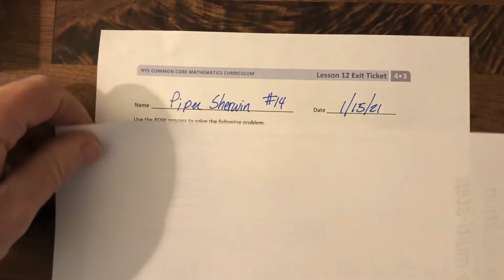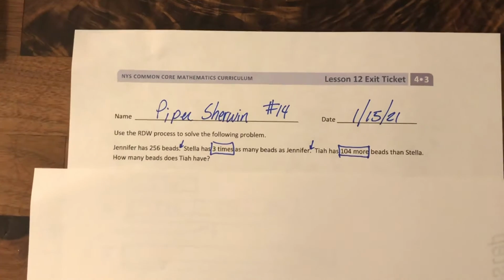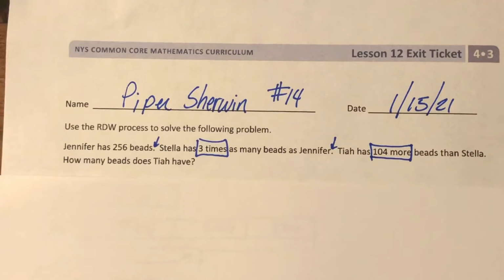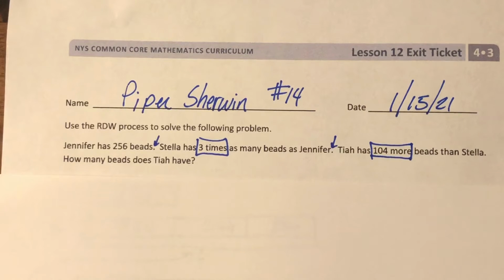Okay, so let's start off here. I'm gonna read the problem and see how we did. So starting off, it says, Jennifer has 256 beads, period, stop. Okay, 256 beads, I get it. She probably makes bracelets or something. I'm not sure, but she has 256 beads.